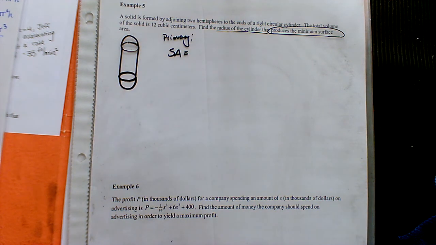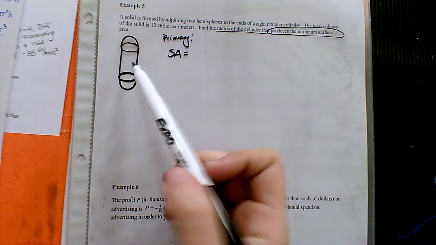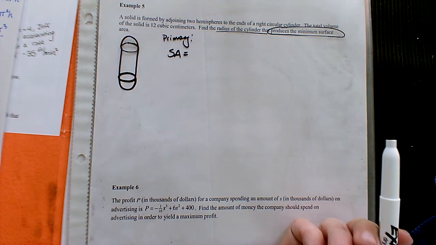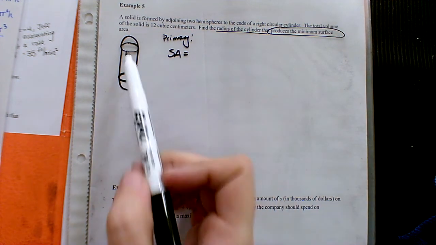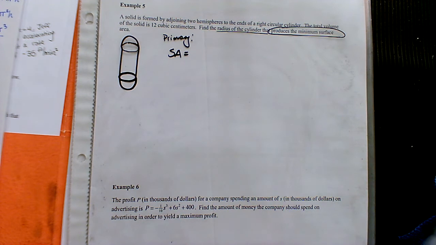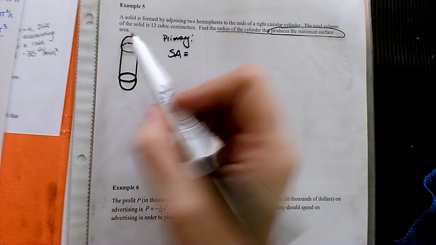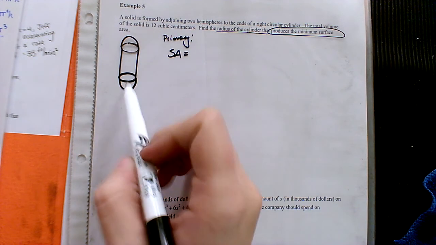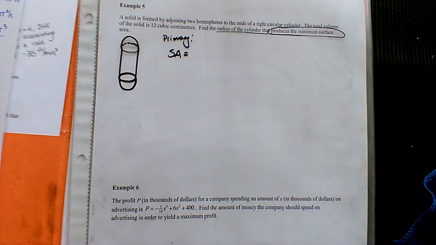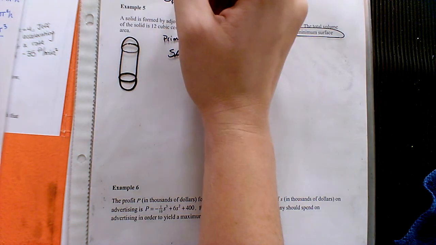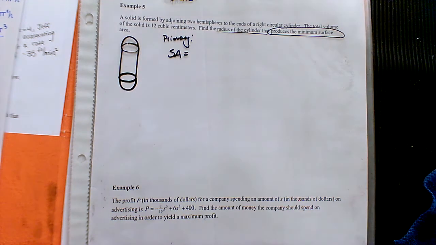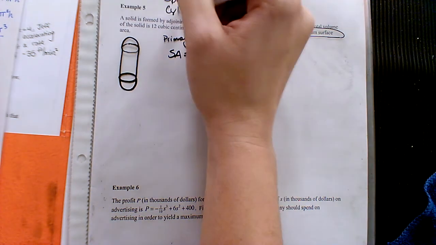All right, so somehow we got to figure out a surface area equation for this shape. This total shape is comprised of different shapes combined together. Notice how the top part and the bottom part is a sphere, and the middle part is a cylinder.